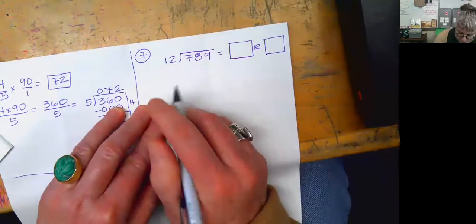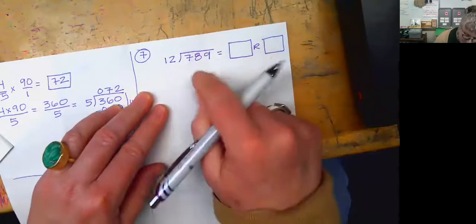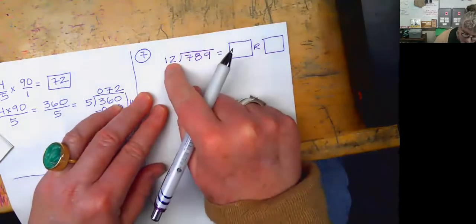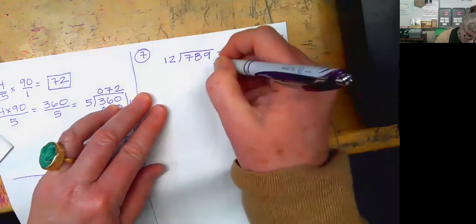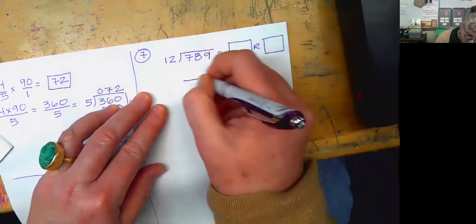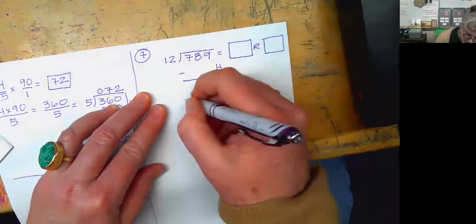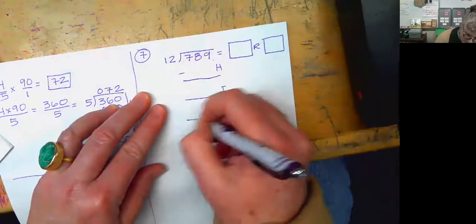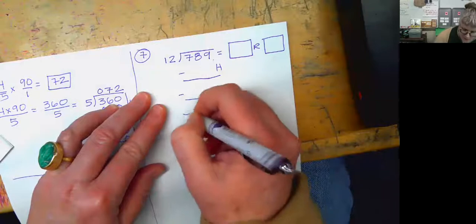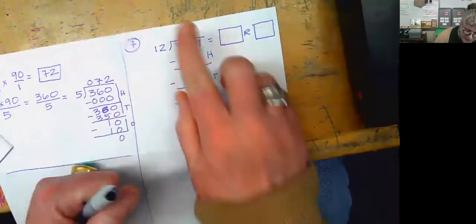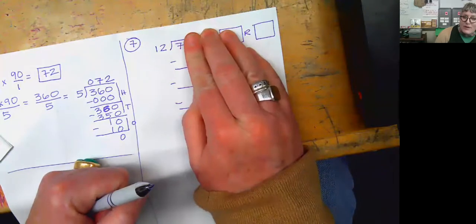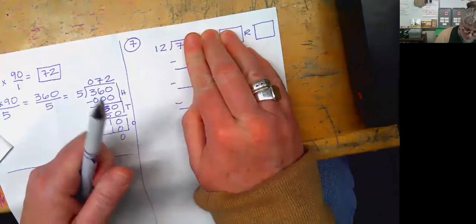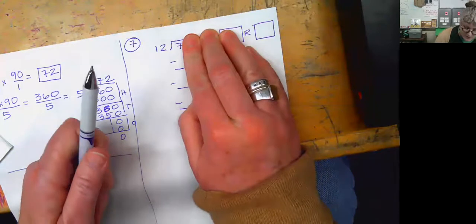All right, so if I have a number that has 2 digits over here, this is my hundreds place, remember? This is my tens place. This is my ones. So I cannot do this because there's no way that I can take 7 and break it into 12 different groups. So I'm going to put zeros here.